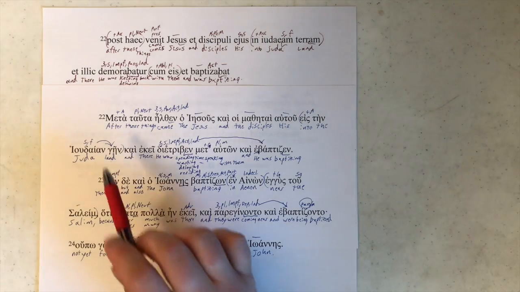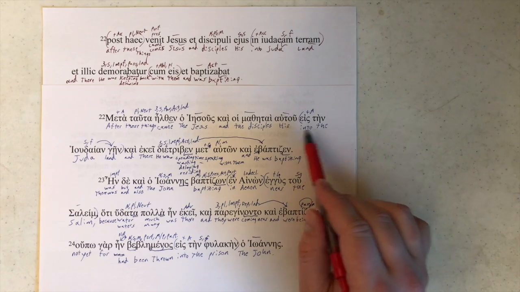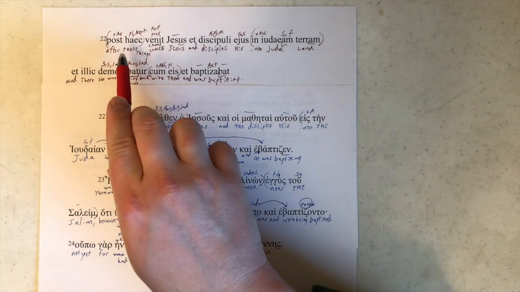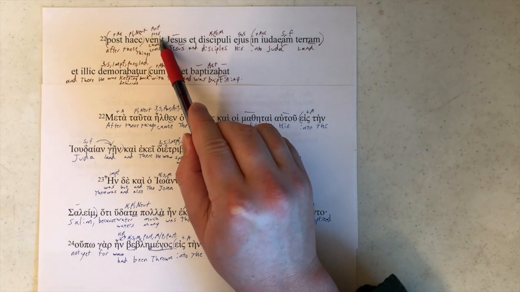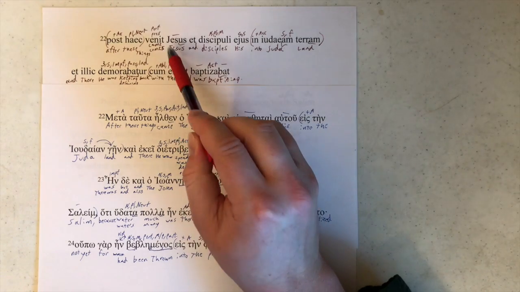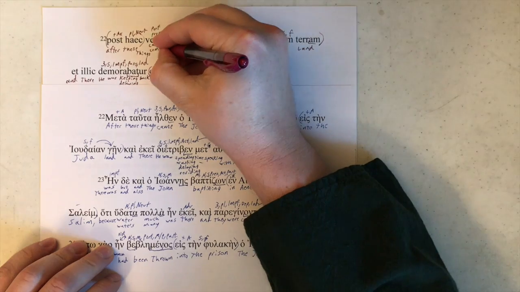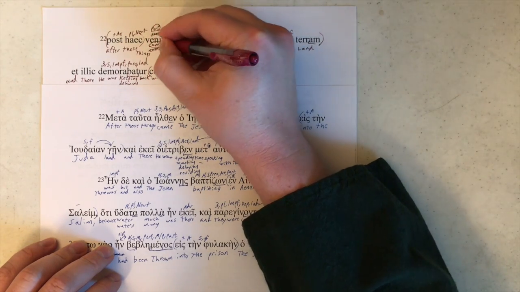Let's move on. After these things, aorist tense, Jesus came, and his disciples, into the Judean land. After these things, we've got plural and plural, that's good. We could have either perfect tense or present tense for this one. This was aorist, so perfect tense is the correct one there. Let's go ahead and mark that. Came, not comes. Perfect, not present.